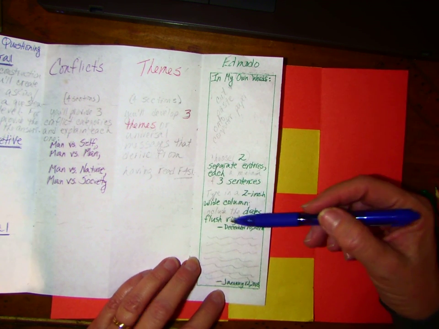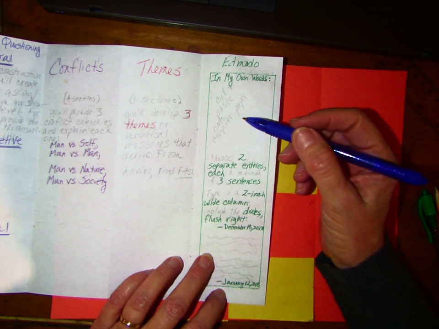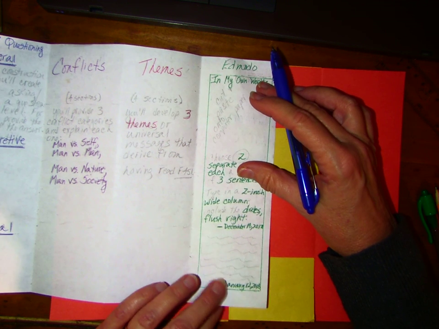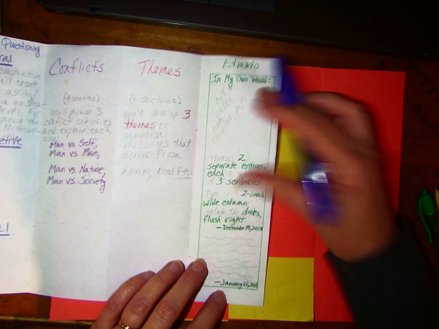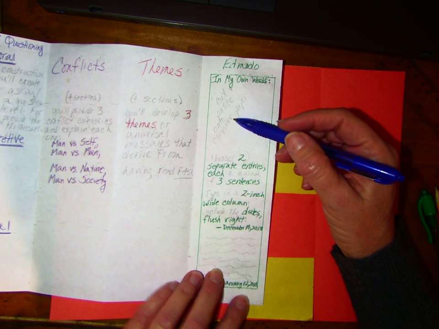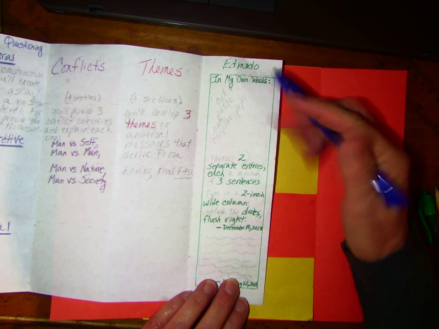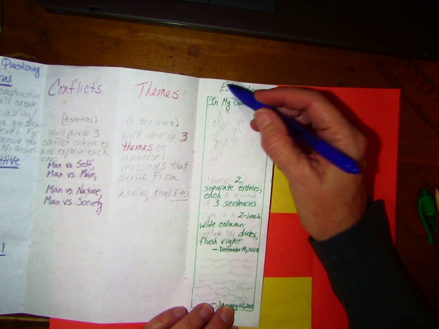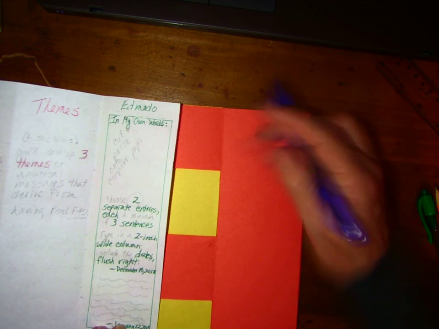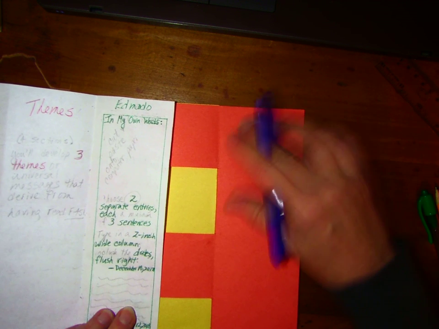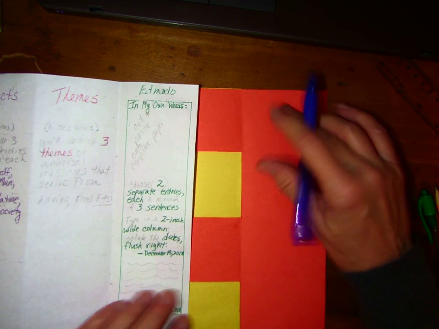The point size that you use will depend on just how much of your Edmodo post you're incorporating. If you wrote more than 3 sentences, wonderful, terrific. You may need to use a smaller font. Up at the top, you'll have Edmodo on the sheet itself, just written right there on the colorful construction paper.